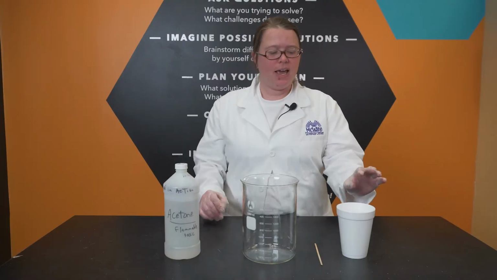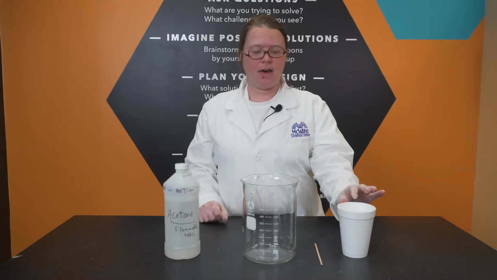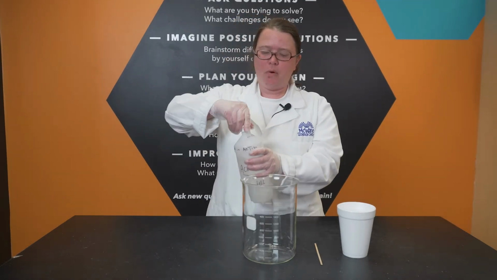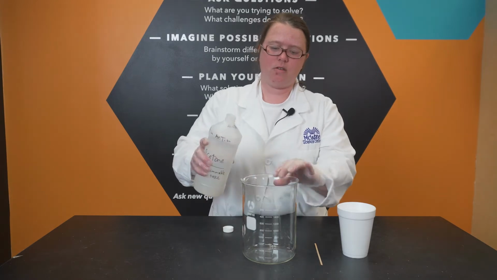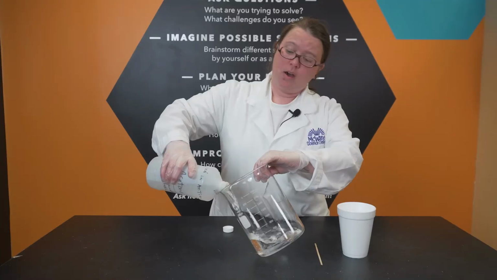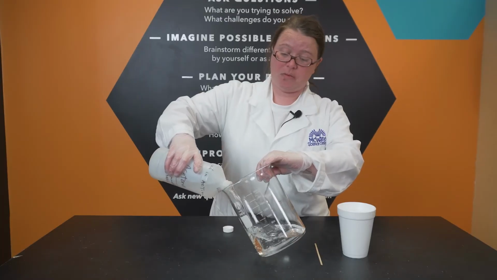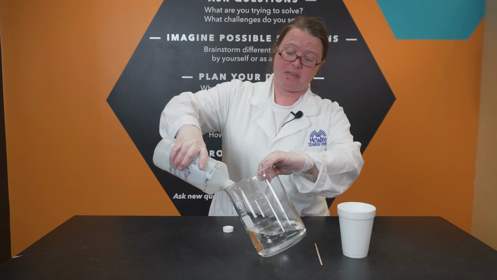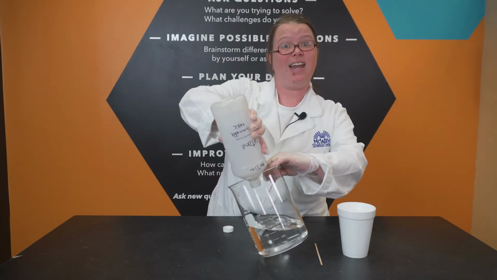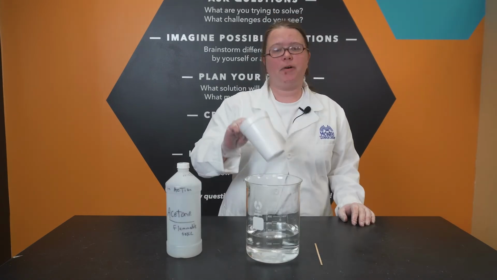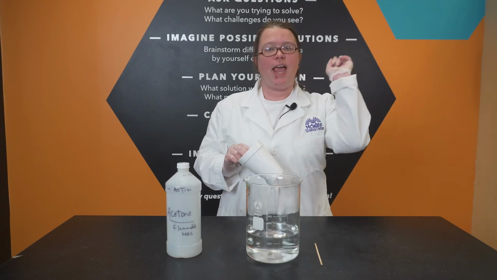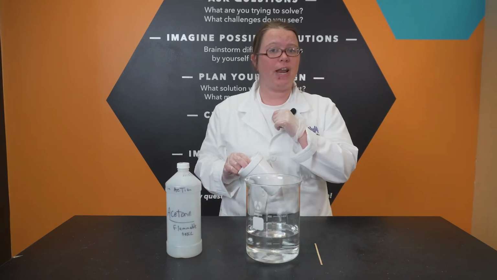Here in front of me, I have a polystyrene cup, a beaker, and some acetone. I'm going to pour the acetone into my beaker here. Whew! If you were in this room with me, you would probably recognize this scent of the acetone, as it is the main ingredient in nail polish remover. I'm going to put this polystyrene cup into this acetone-filled beaker, and I want you to observe what happens.